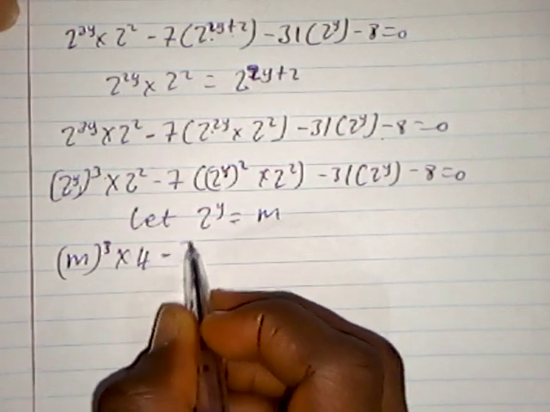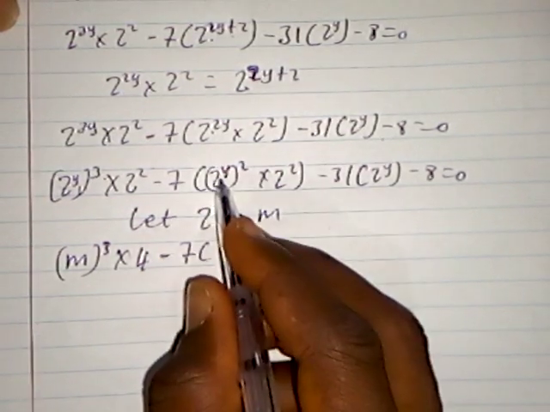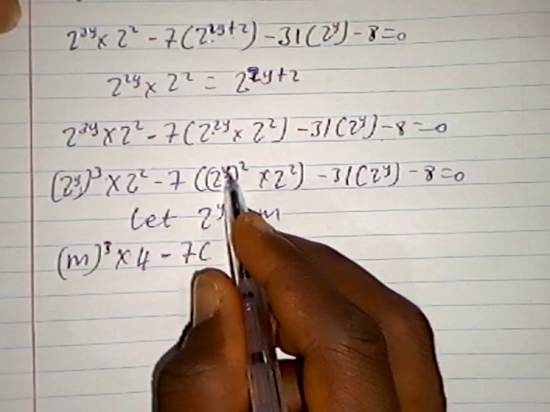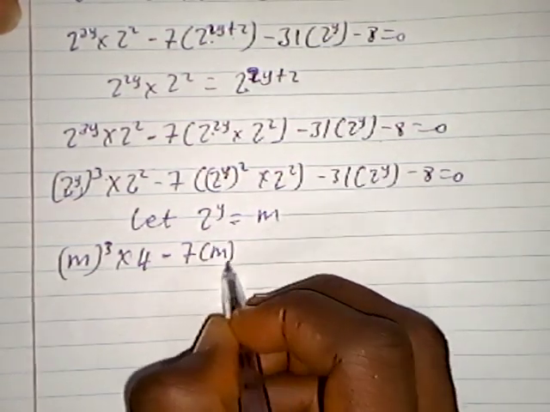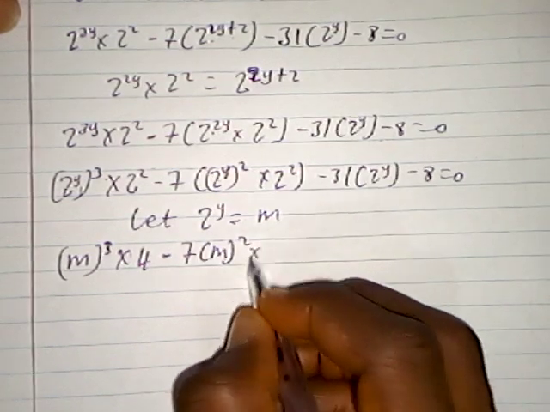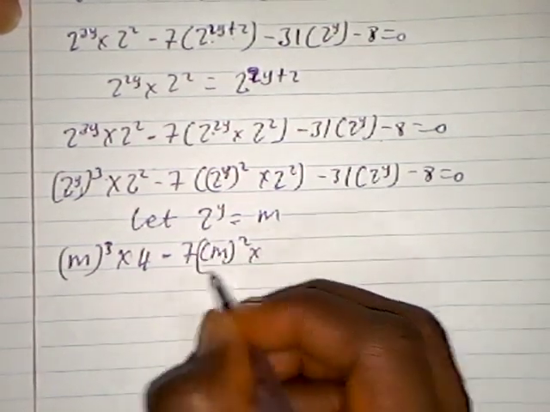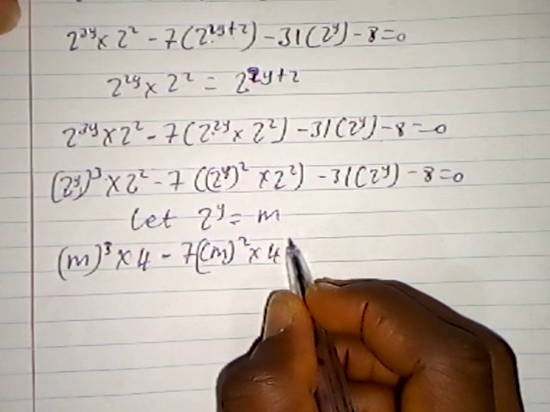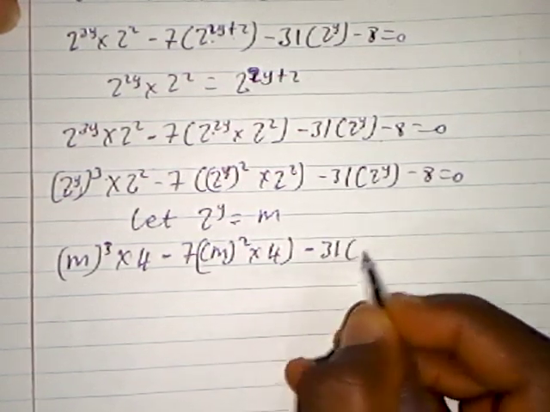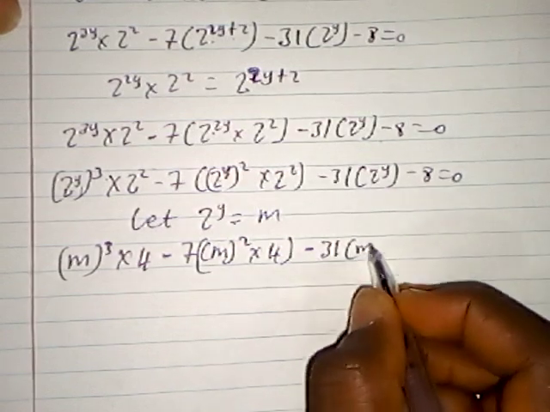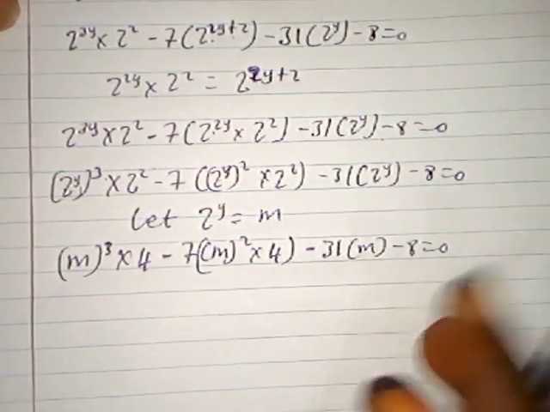4 minus 7 into. Do you see 2 raised to the power what? y. So you are going to put there m. So anywhere you see 2 raised to the power y, you put m into 2 times 2 raised to the power 2 is going to give you what? 4, right? Minus 31. 2 raised to the power y is going to give you what? m minus 8 equals to 0.